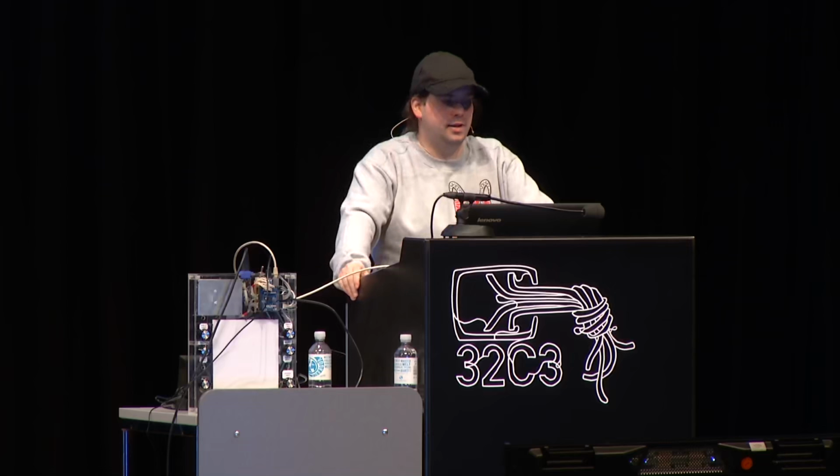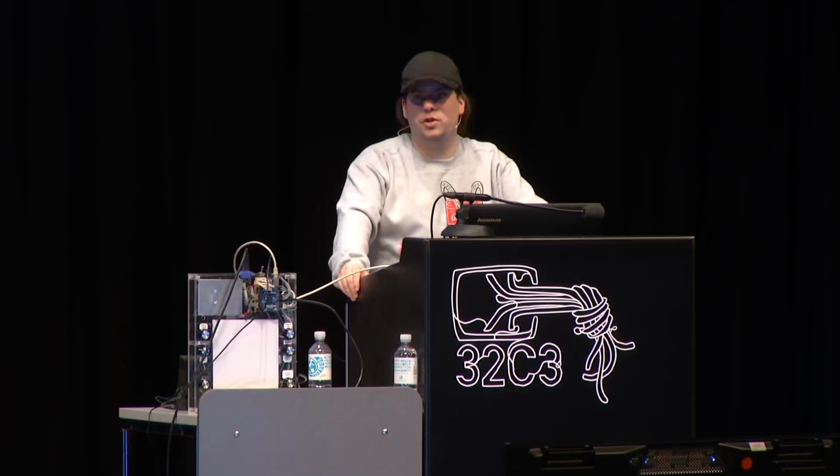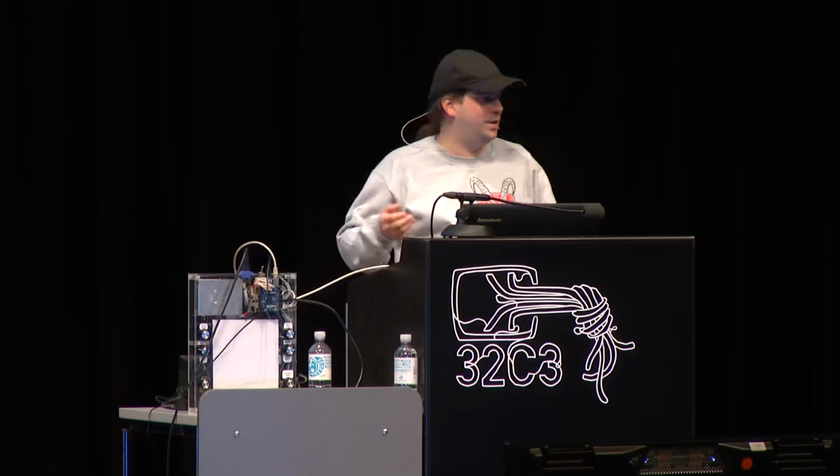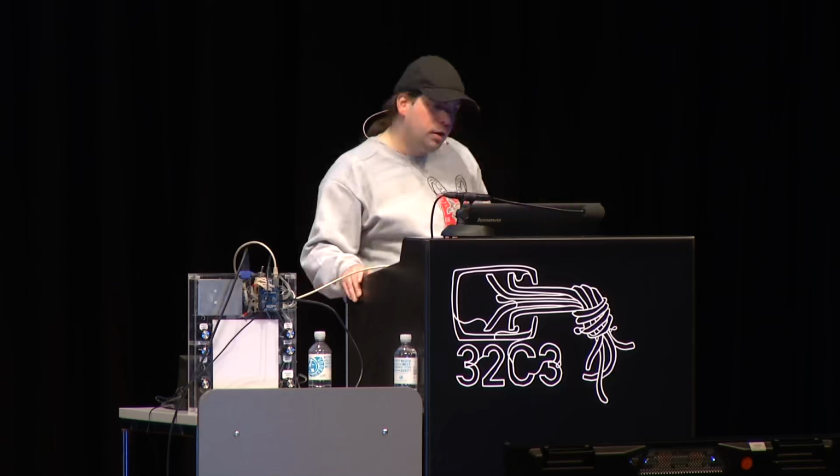And then there is a flow for Xilinx 7 series FPGAs. But with that flow, we don't have any open source backend to do things like place and route. So you could use Yosys to do the synthesis, but then you would still need to use something like Xilinx Vivado to do the actual implementation.